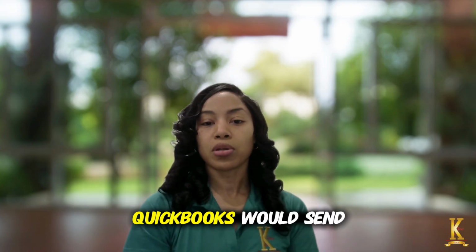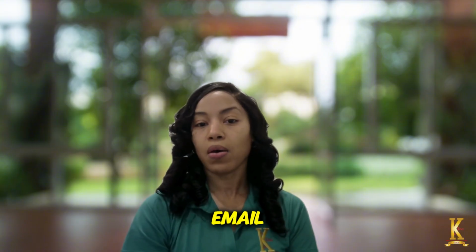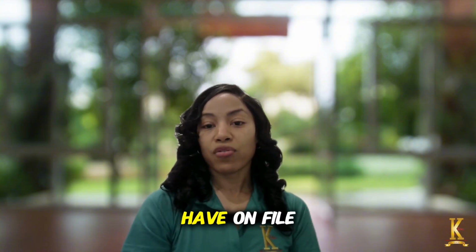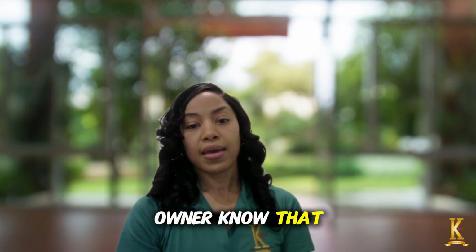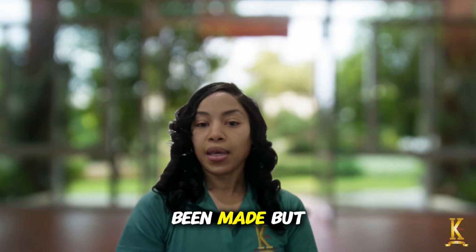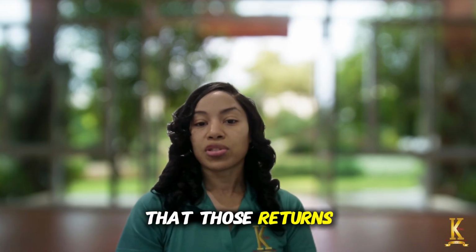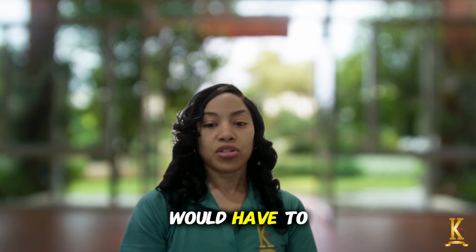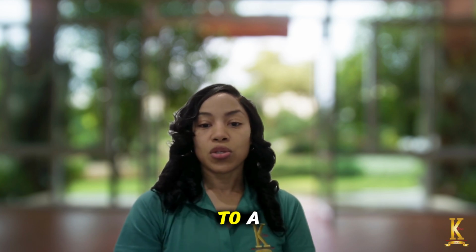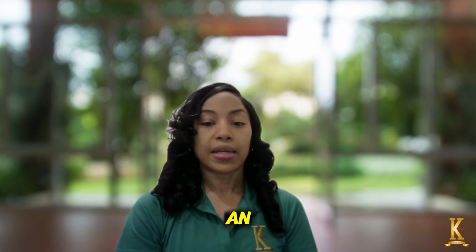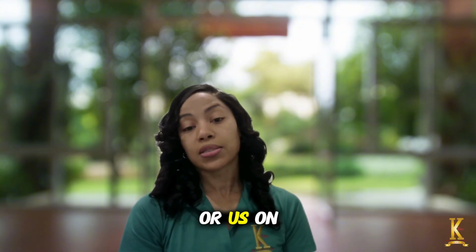Now, I know QuickBooks would send out an email to whichever email they have on file to let the owner know that, hey, an attempt has been made, but after that, they tell you that those returns and the payments would have to be filed manually. In this case, you would speak to a tax professional, an accountant, a CPA, or us on how this can be done.